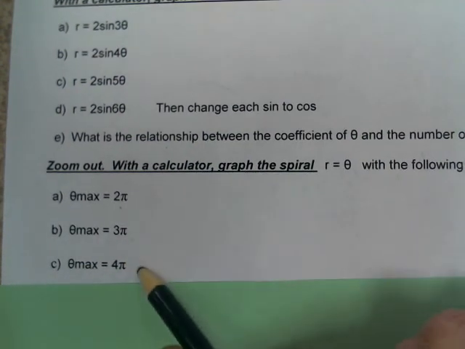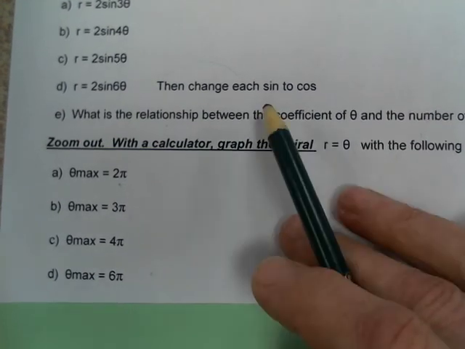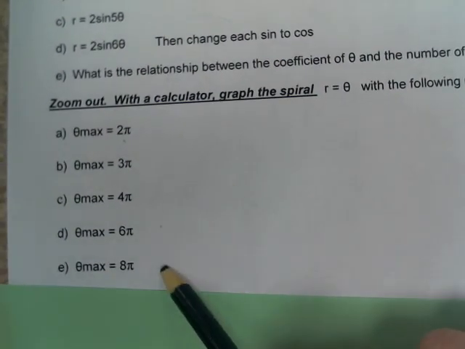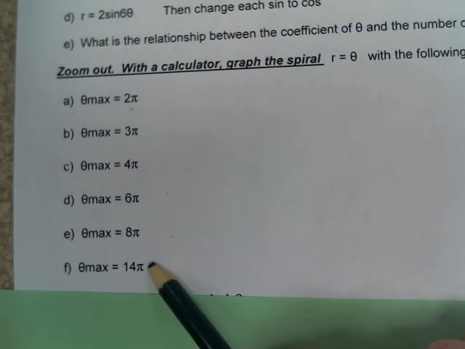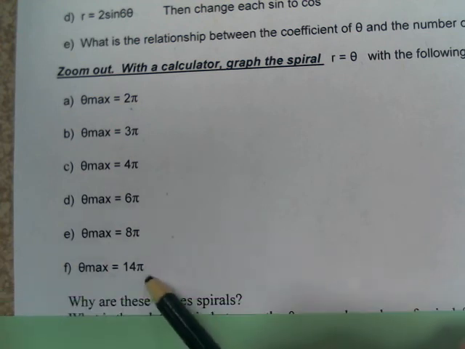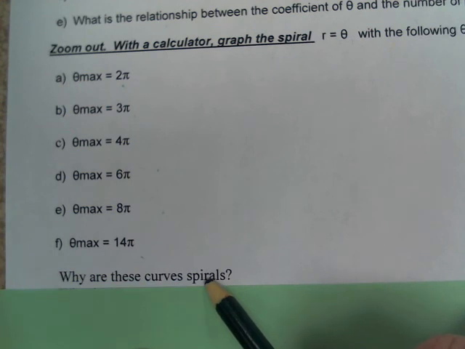See what the difference in all of these graphs are. Theta max equals 6 pi. And theta max equals 8 pi, and then finally theta max equals 14 pi. So you'll get all these different spirals, which are pretty cool. And I'm wondering if you can explain why do these graph out to be spirals?